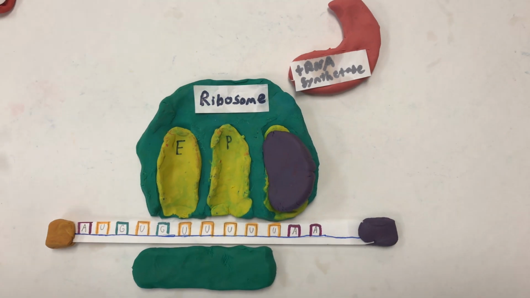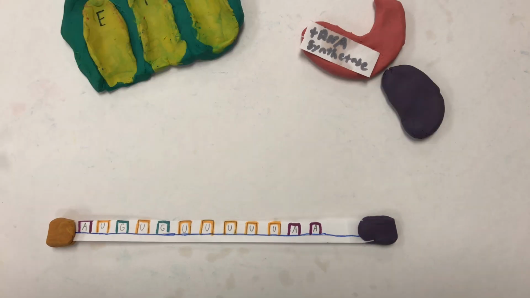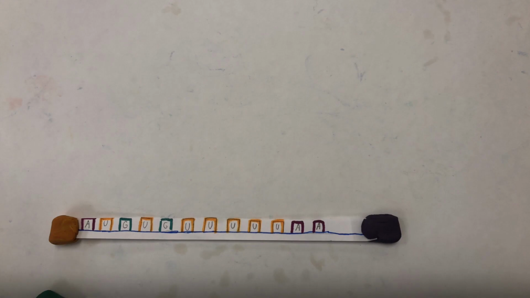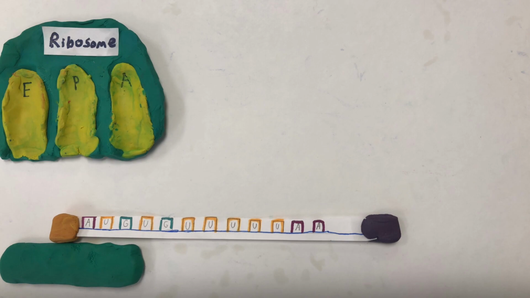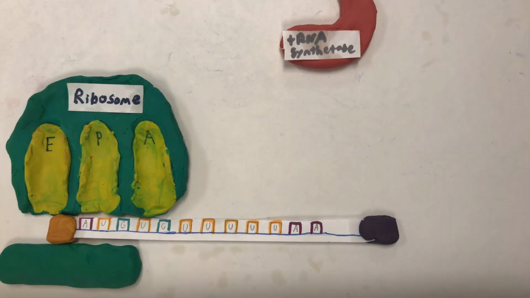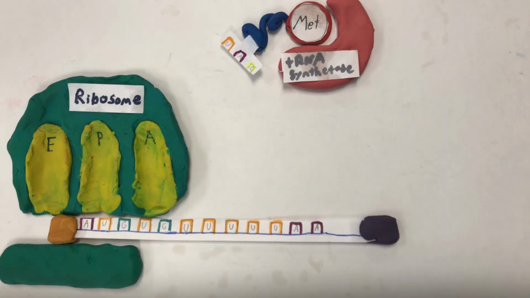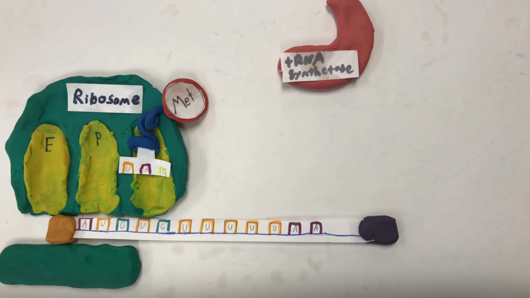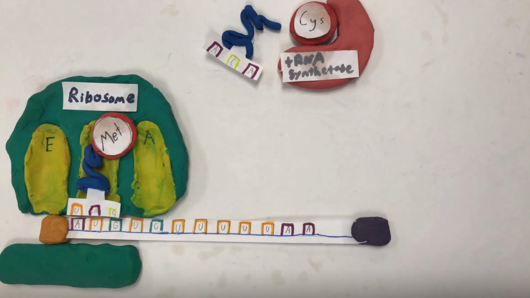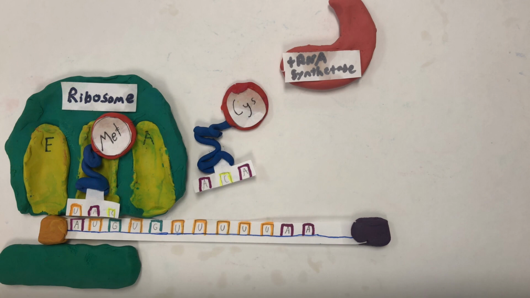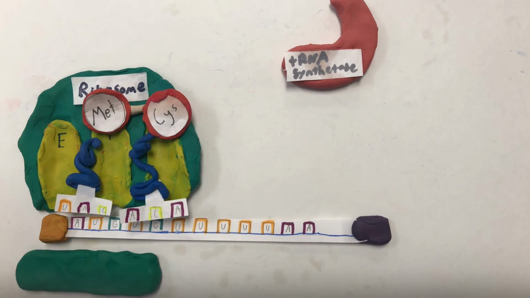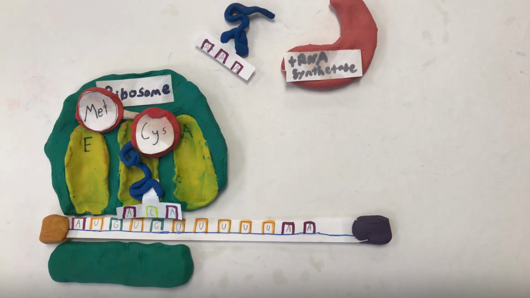tRNA knows what amino acid to carry to the mRNA because of an enzyme known as amino-acyl tRNA synthetase, which adds the correct amino acid to the tRNA. You can see that the large ribosomal subunit has 3 sections: the E or exit site, the P or peptidyl site, and the A or amino-acyl site.